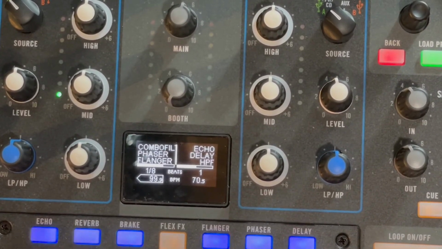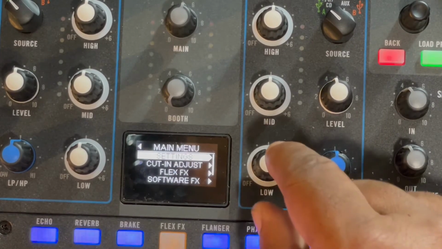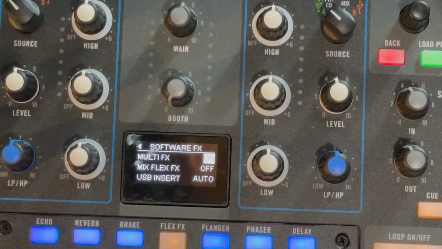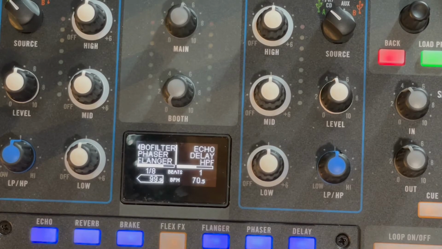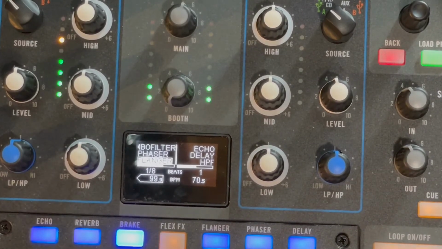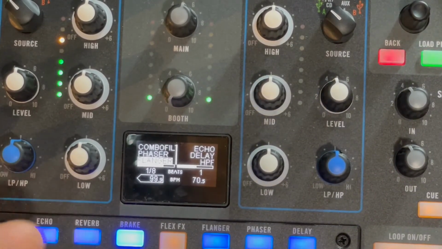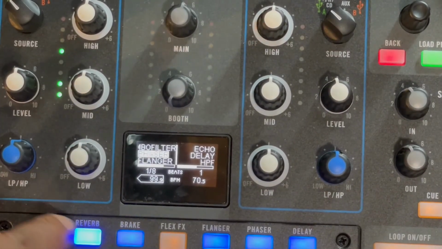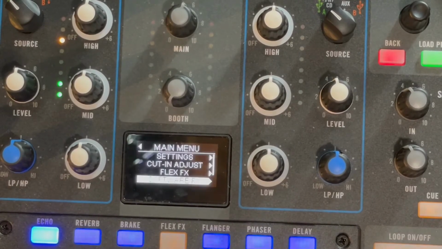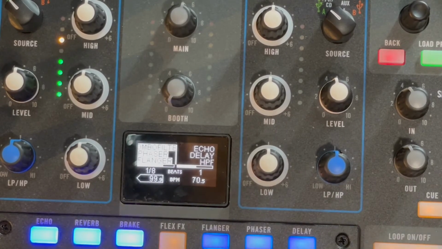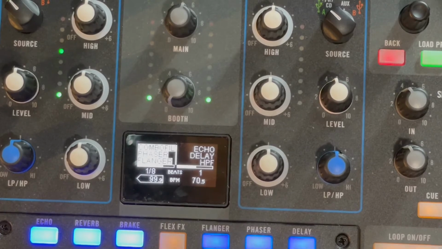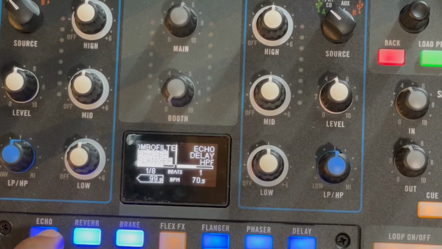Now if I want to go into the menu again, I can go into software effects, and you can turn that multi-effects option off. When you turn that multi-effects option off, go back into the main, and you want to use your effects, turn it on. You can only use one at a time because the multi-effects is off. If I go back into software effects and turn multi-effects on, tab back out, I can turn all three on at the same time. So that's an interesting option to have within your settings.